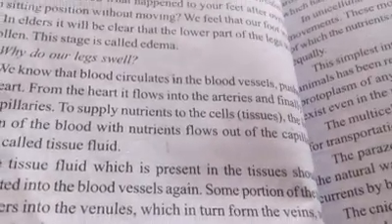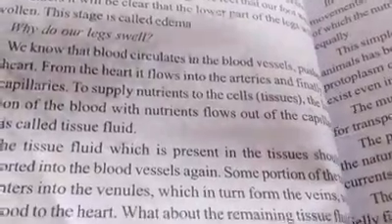Okay, so this is about the lymphatic system. If you have any doubt, immediately ask me about the lymphatic system. Mainly you have to concentrate on what is lymph and what is edema.